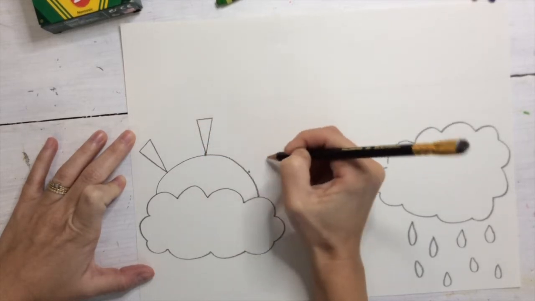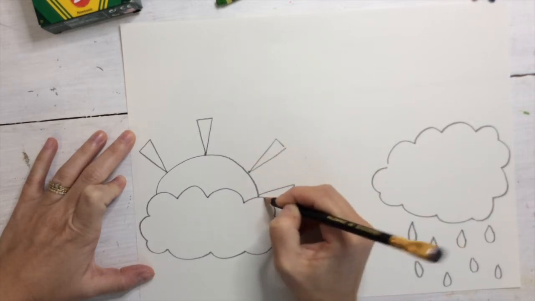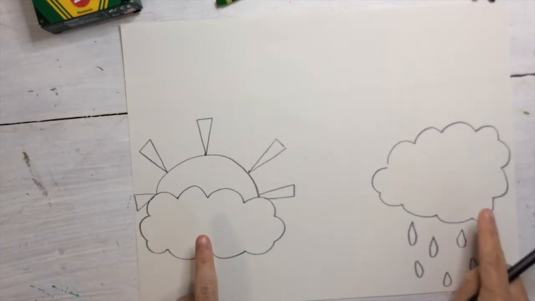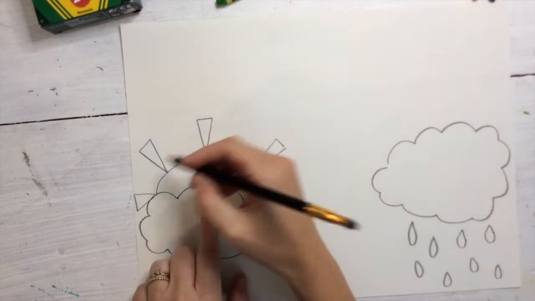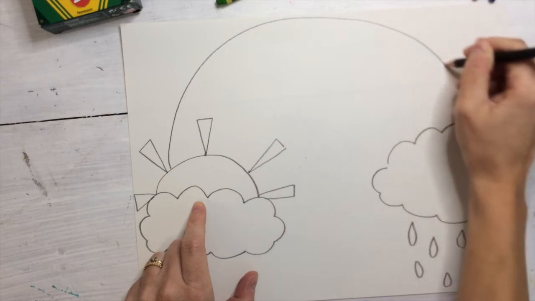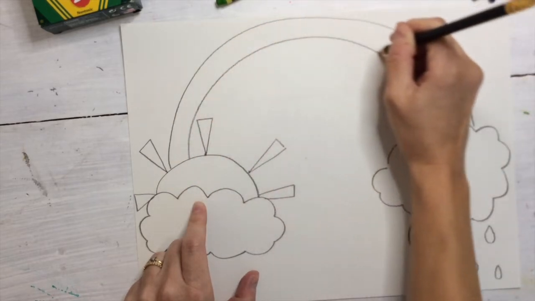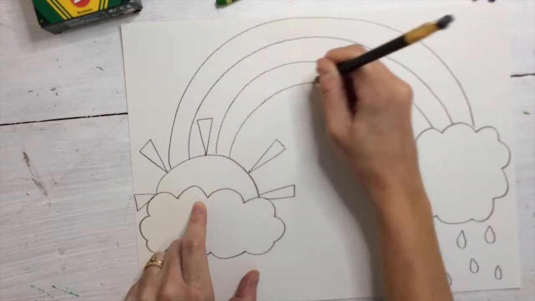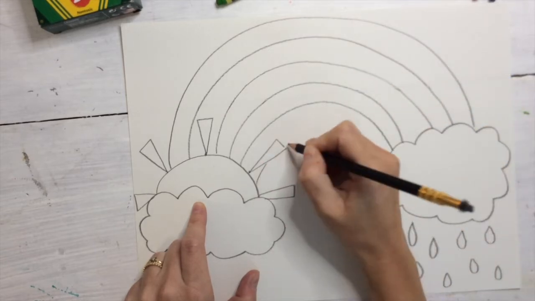I'm doing my rays as upside down triangles. If you just want to do lines for your sunshine rays, you absolutely can. Whatever you want to try is great. You can make your sun however you want. So we have two types of cloud, a sun cloud and a rain cloud. Now what does that make? It makes a rainbow. So we're going to use some curved lines to create our rainbow, and do 7 curved lines that connect your sun cloud and your rain cloud to symbolize the colors of the rainbow.